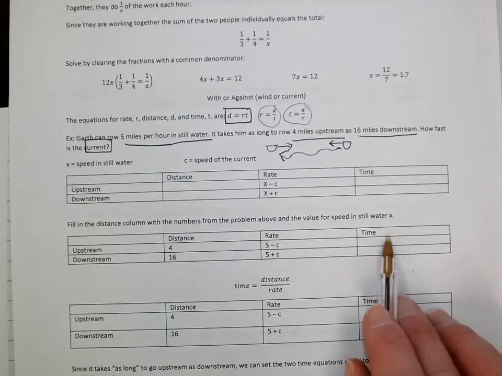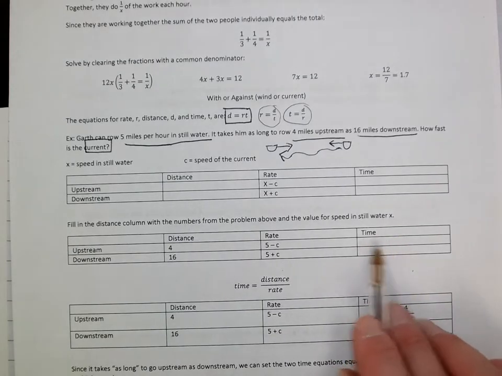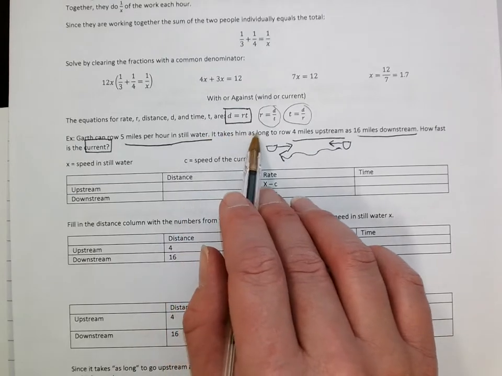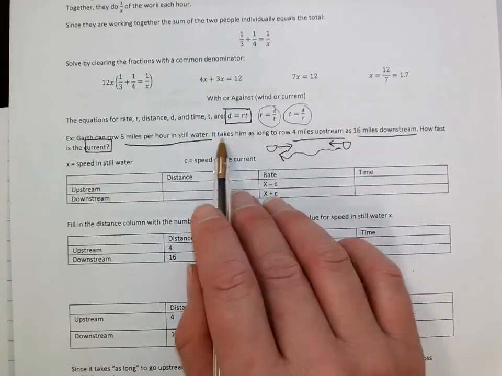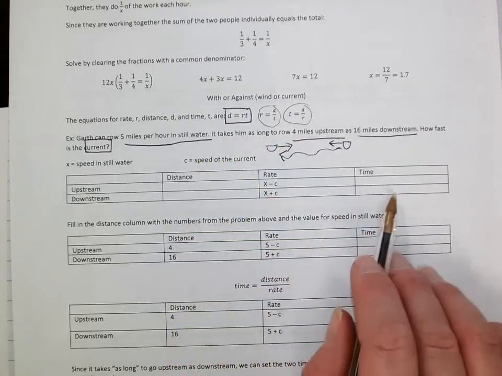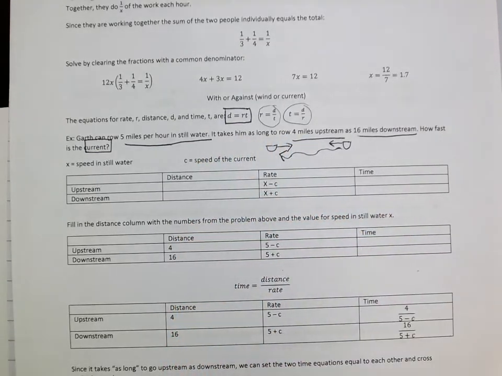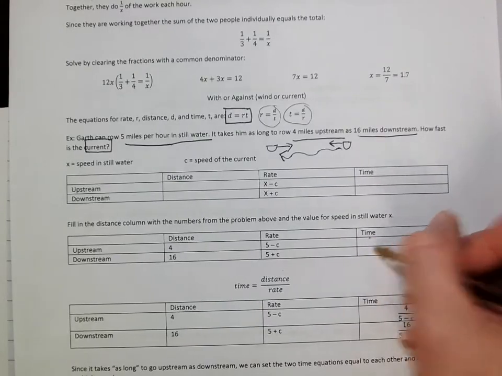What do you know about your time in this case? Well, if it takes you as long to go 4 miles upstream as 16 miles downstream, then that tells you that your two times are going to be equal to each other. So whatever this is going to equal this one.